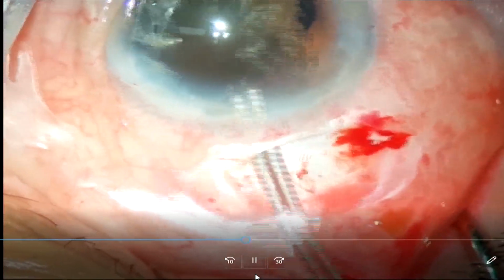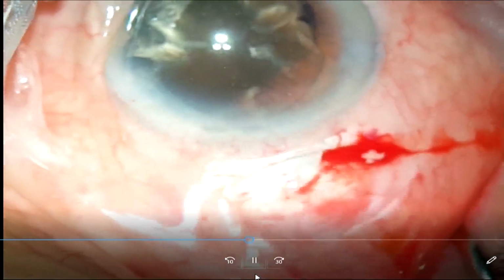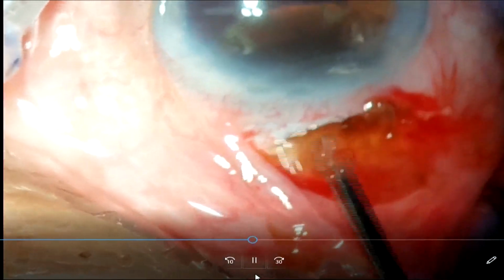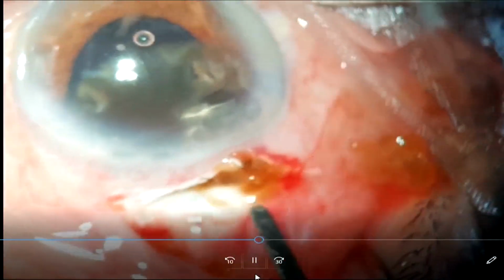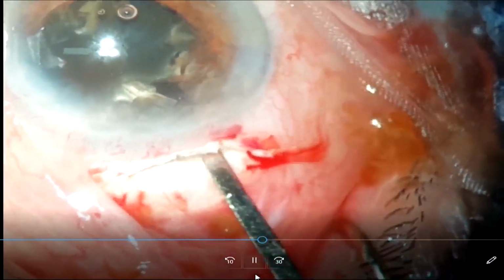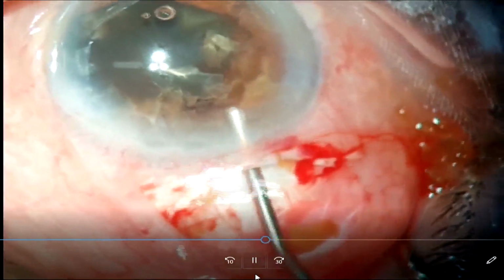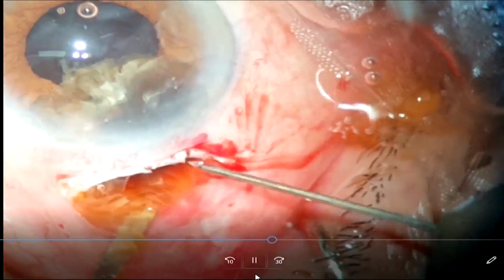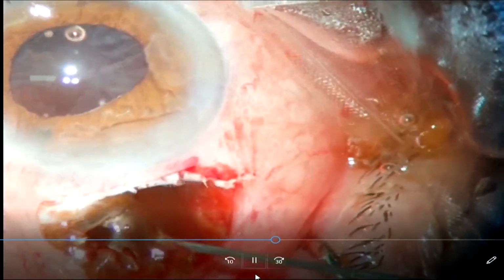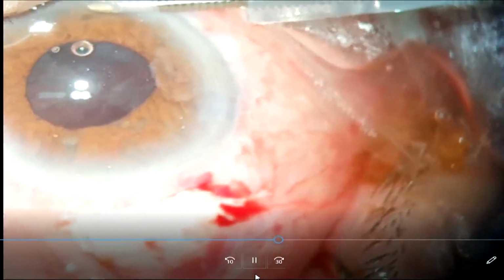Now see, the nucleus has become smaller. I again inject the viscoelastic and re-engage the nucleus. Keep chipping it to bring it out. This may take a little longer, but it is important that you make an extra effort to keep on injecting viscoelastic, otherwise your endothelium gets damaged.